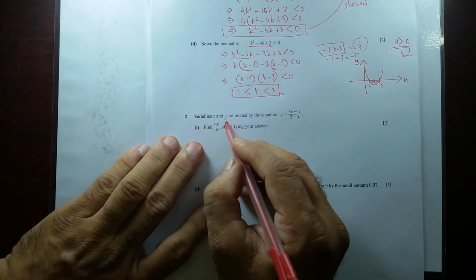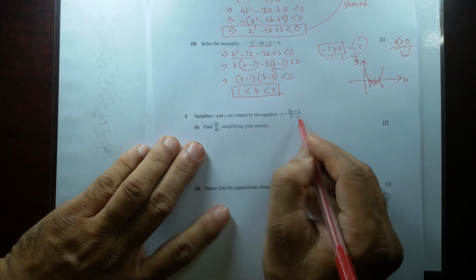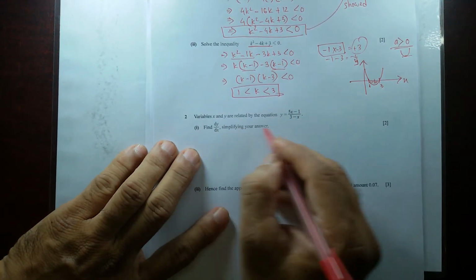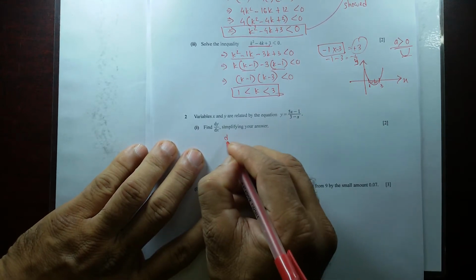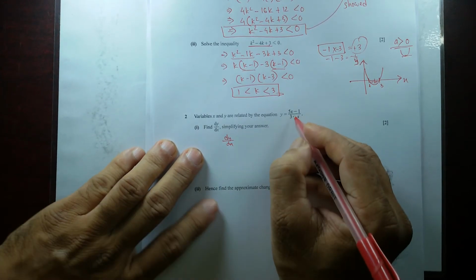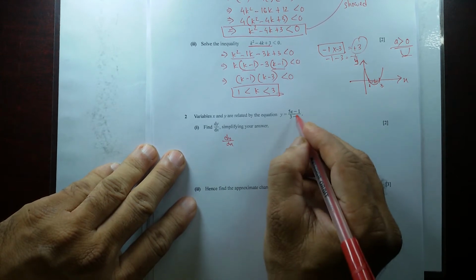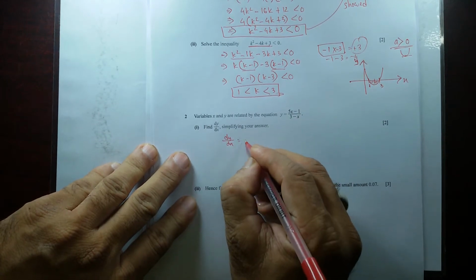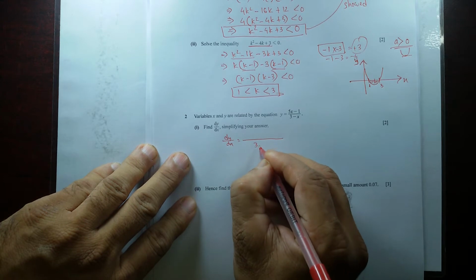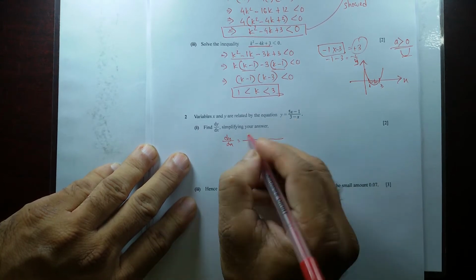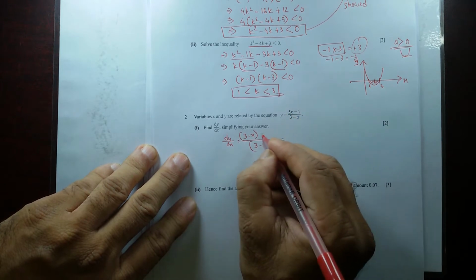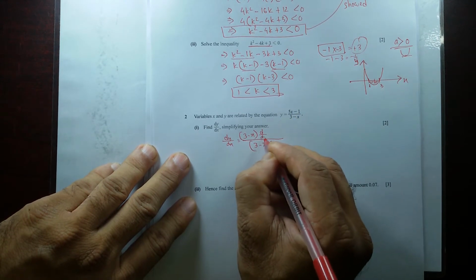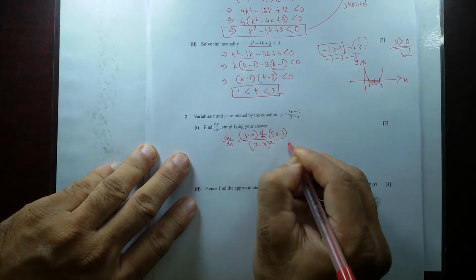Okay, next one. Variables x and y are related by the equation this. One of the equations is given, a rational function. Find dy/dx. So dy/dx would be, since this is a rational function, I'm going to use the quotient rule of differentiation. And the denominator would be squared. And this denominator, differentiate 5x, d/dx of 5x minus 1.